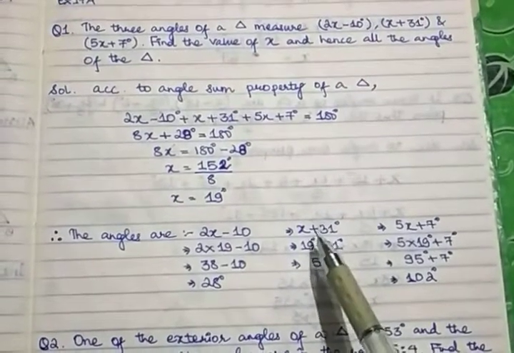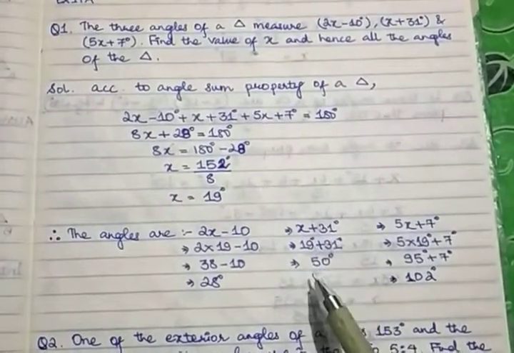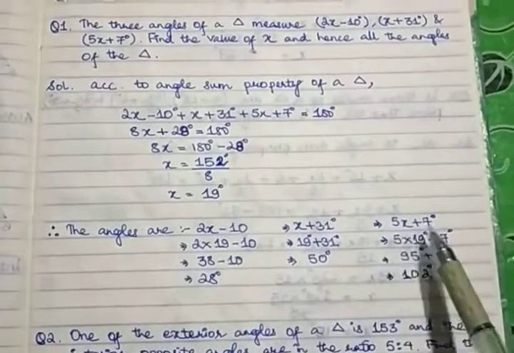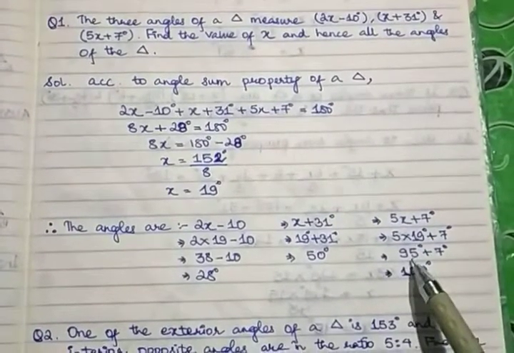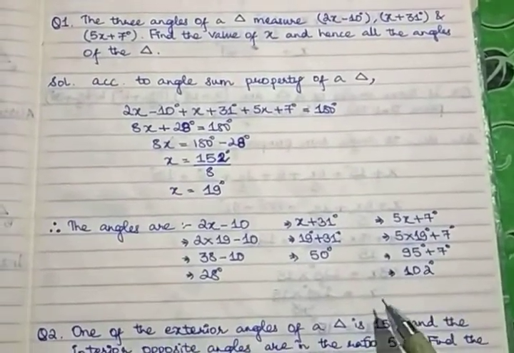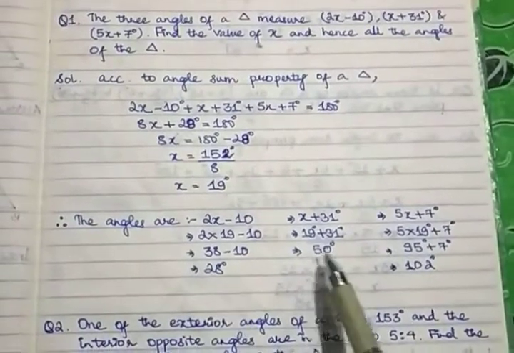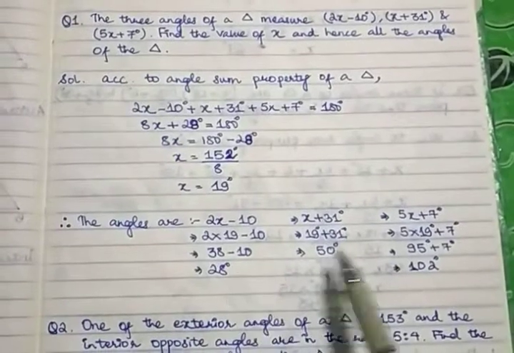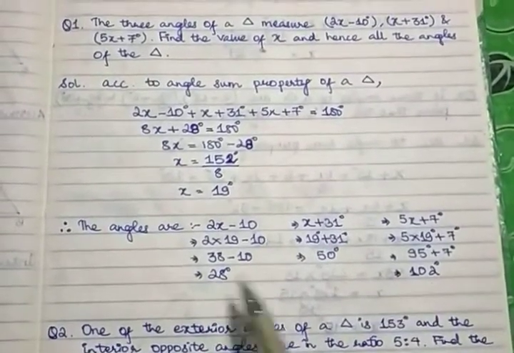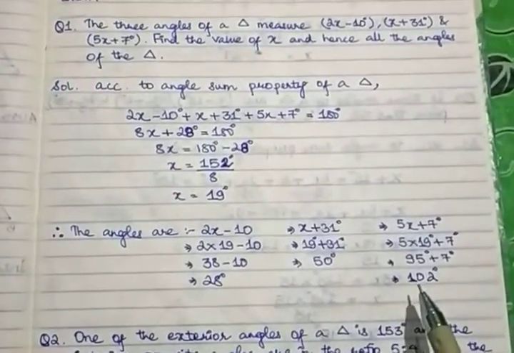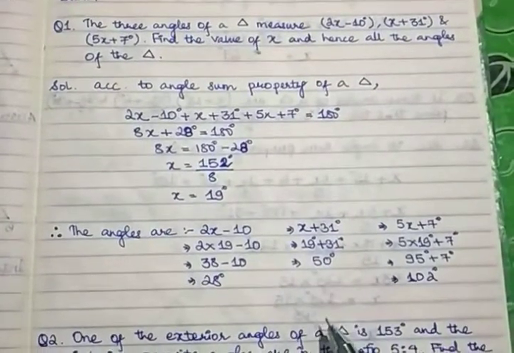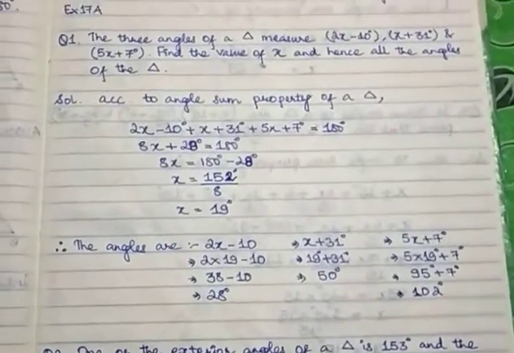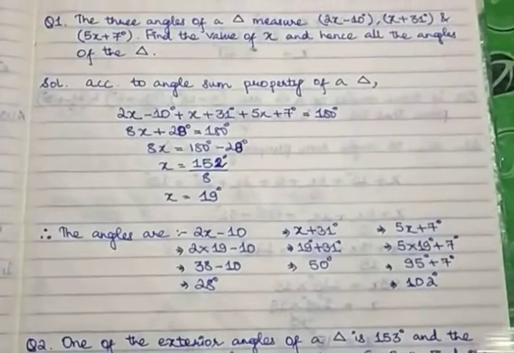Similarly, the second angle, x plus 31: 19 plus 31 is 50. The third, 5x plus 7: 5 into 19 is 95, plus 7 is 102. If you add these three angles, you get 180 degrees: 28 plus 102 gives 130, and 130 plus 50 is 180. This is how you can cross-check your answer as well.